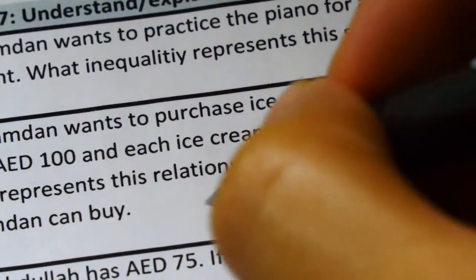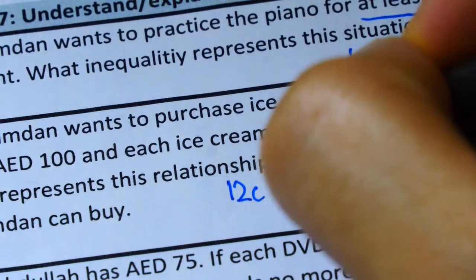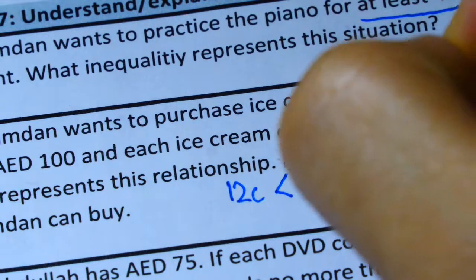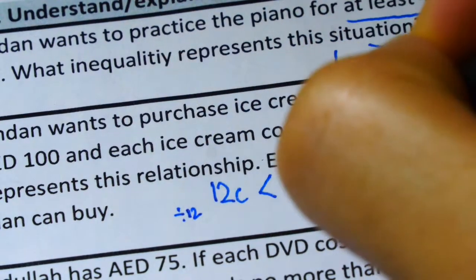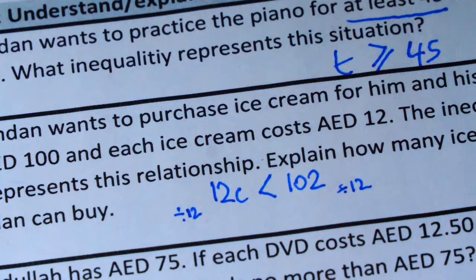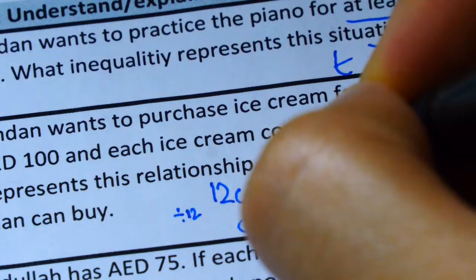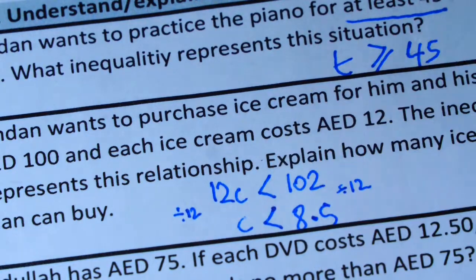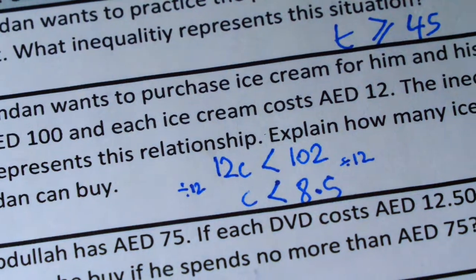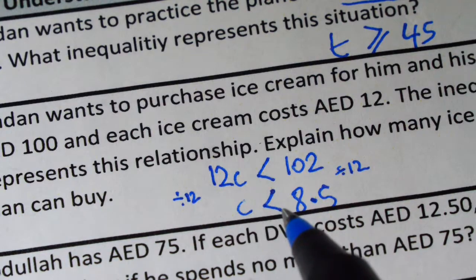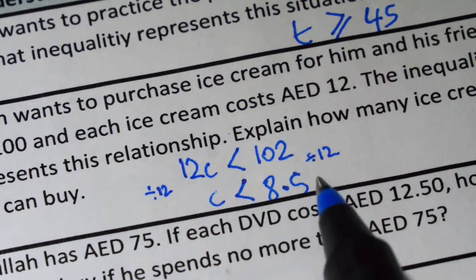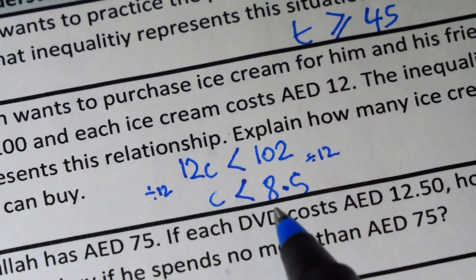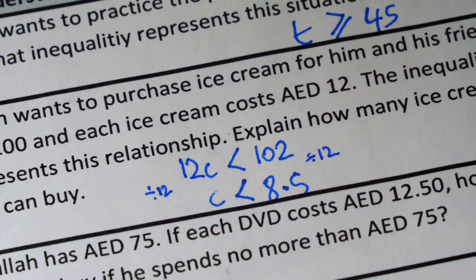So let's see this. We have the inequality 12C is less than 102. If we are solving this, divide by 12, divide by 12, we will get C is less than 8.5. So Hamdan can buy less than 8.5 ice creams, but you can't buy 8.5 ice creams, so the maximum he can buy, the most he can buy, is 8 ice creams.